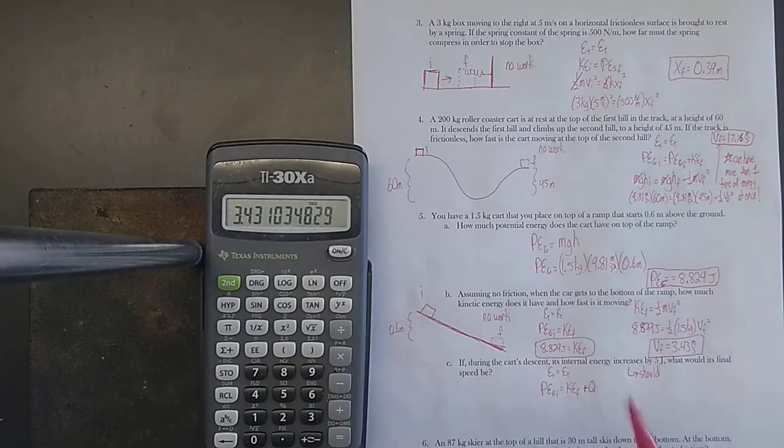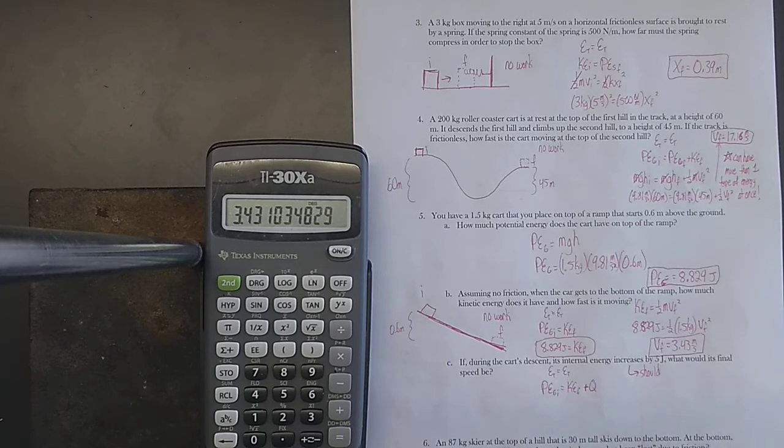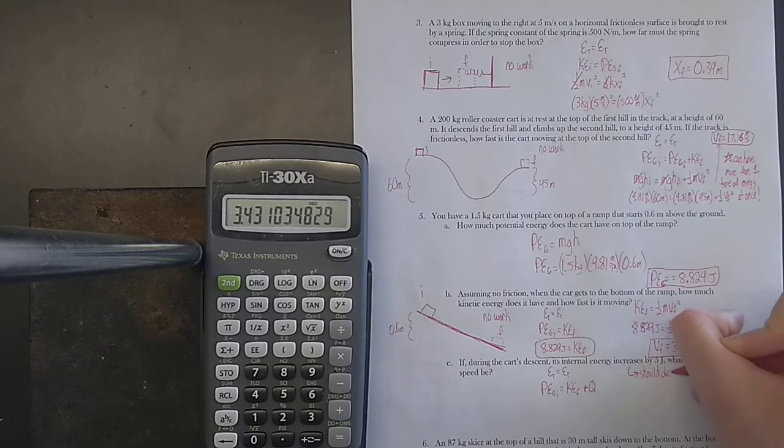That's the only way to have these two still add up to the original amount of gravitational potential energy that was present initially, is if the Q increases, because we're adding in some internal energy. We're saying that now there is friction on the track, the kinetic energy goes down. So this should decrease the kinetic energy.